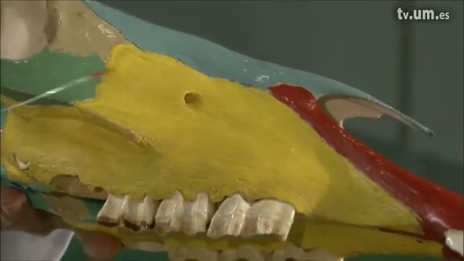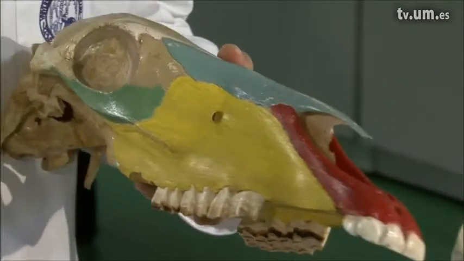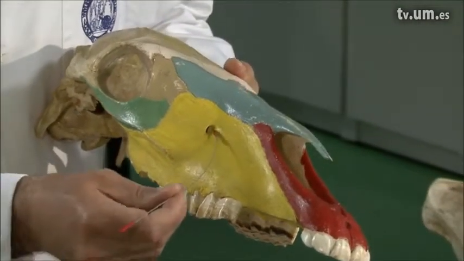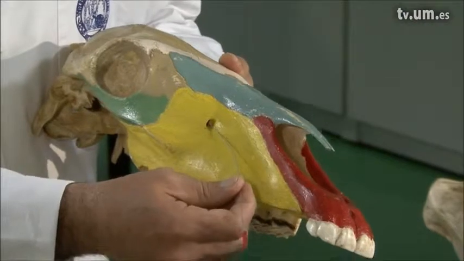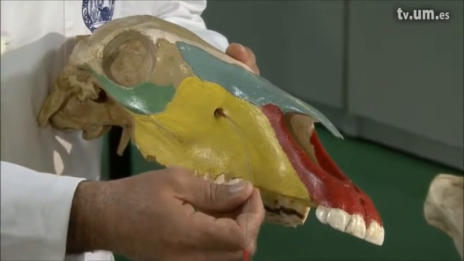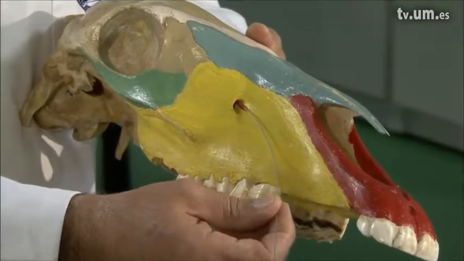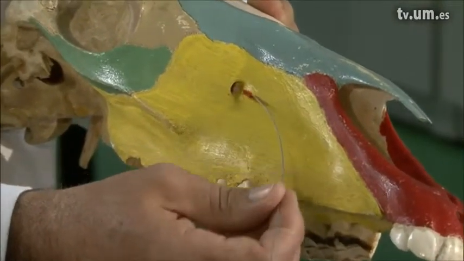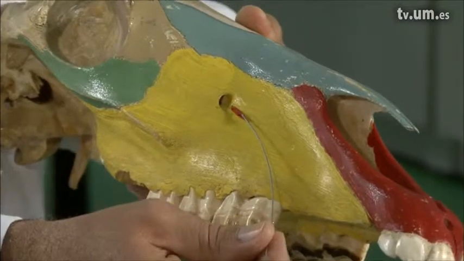In the lateral aspect of the maxillary bone there is a big foramen. This is the infraorbital foramen, which is the end of the infraorbital canal, the place where the sensitive infraorbital nerve has its way towards the upper lip and nostrils.